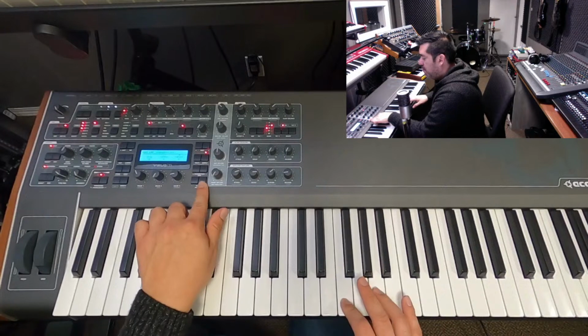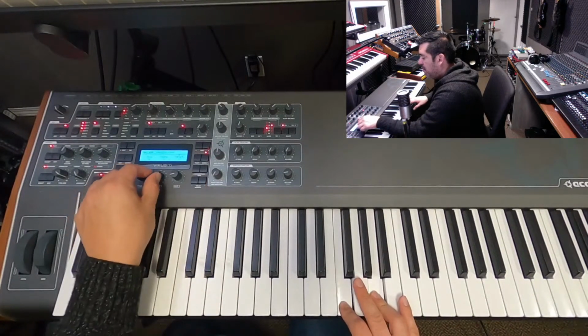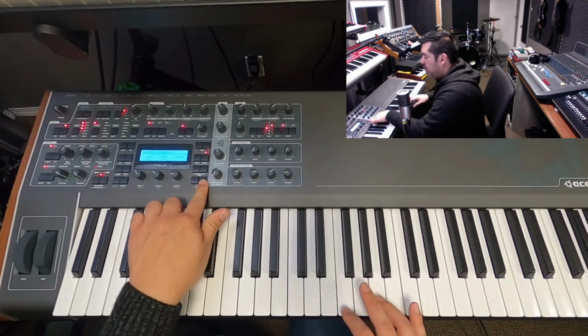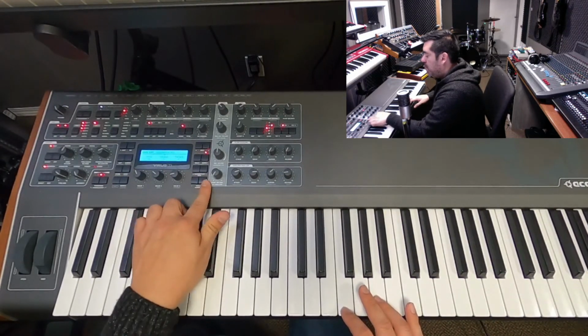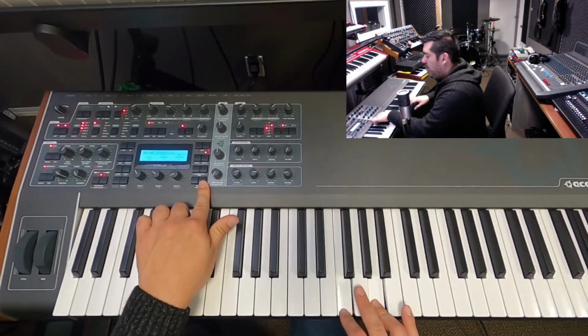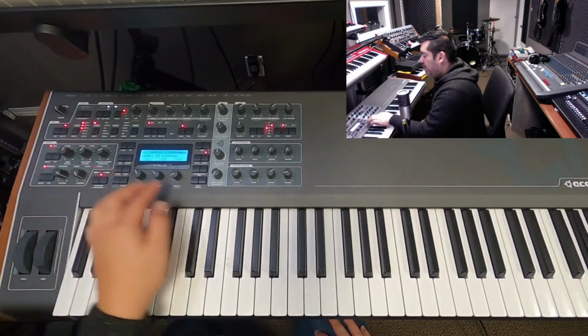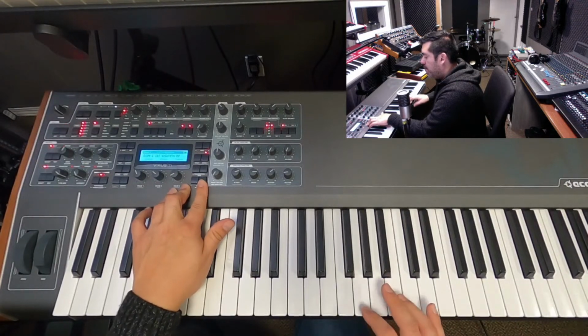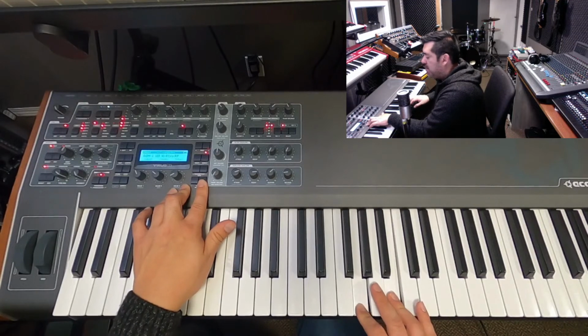So you have that. Then you can have octaves, change your octaves. And then patterns. Right, so you have all of that. So your arpeggiator.